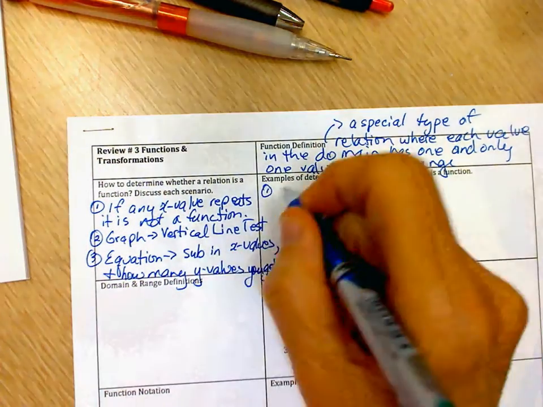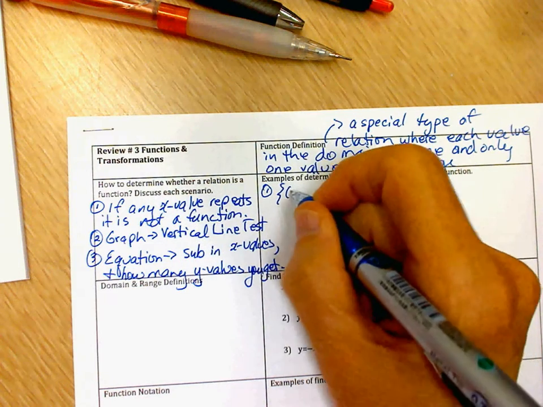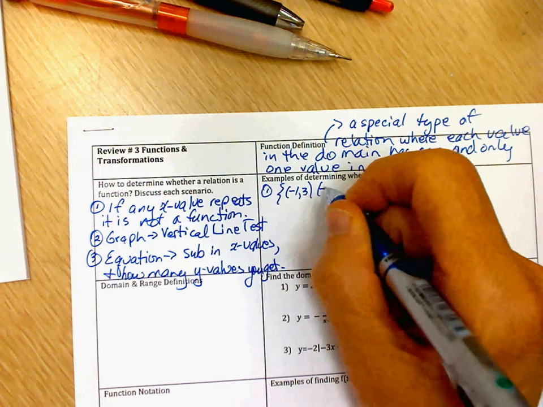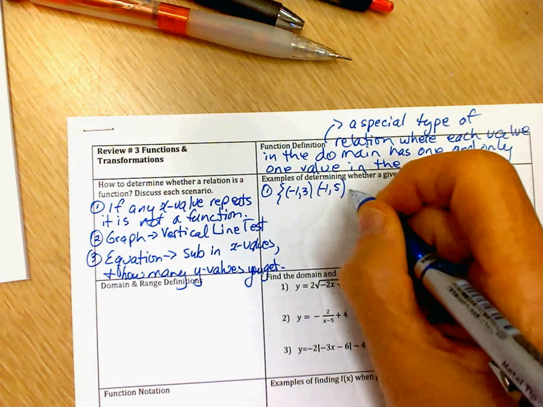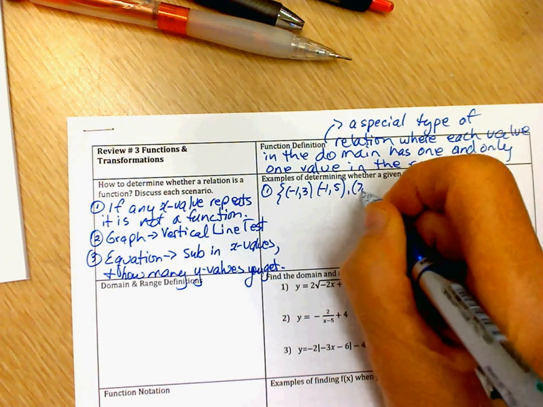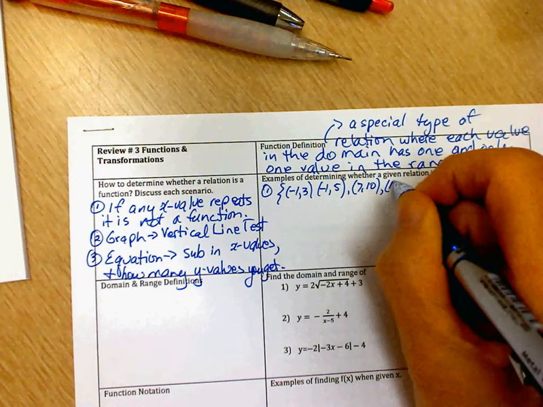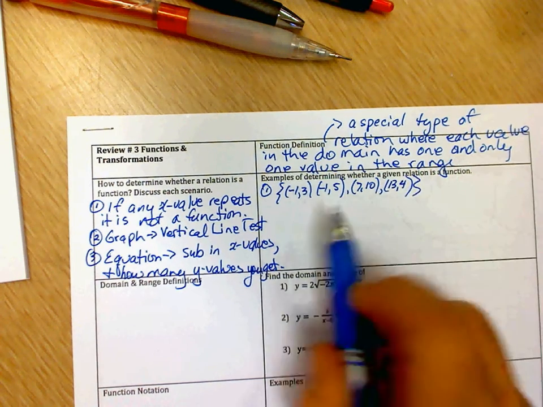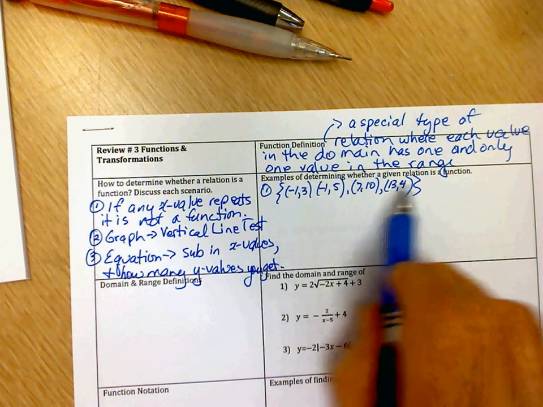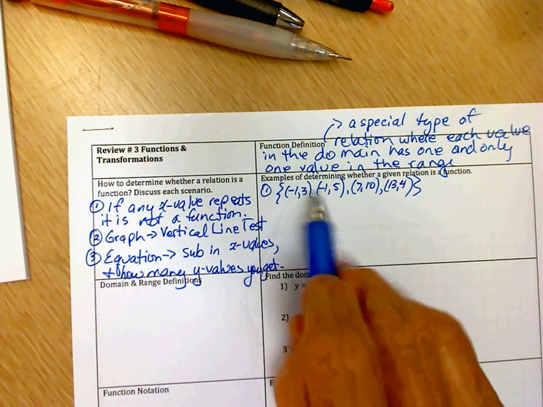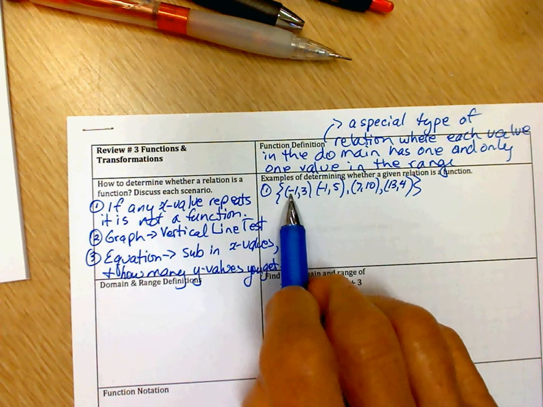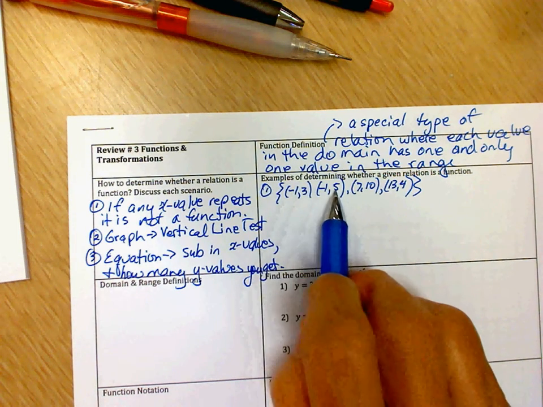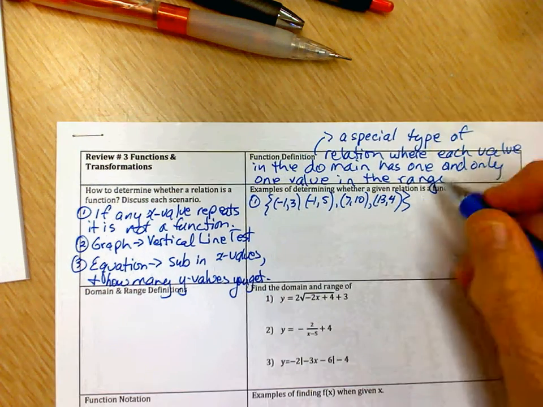So for example, if we're given a set of ordered pairs, such as (-1, 3), (-1, 5), (7, 10), and (13, 4). Well, let's take a look at that. Oh, notice there is an x value repeating here. So an x value of -1 has not only a y value of 3, but it also has a y value of 5. So therefore it is not a function.